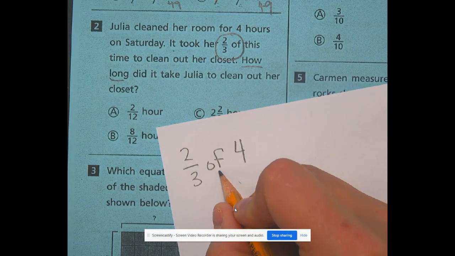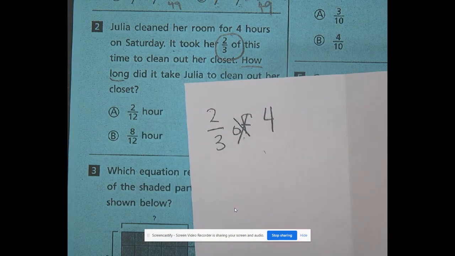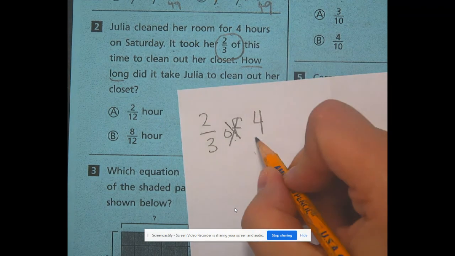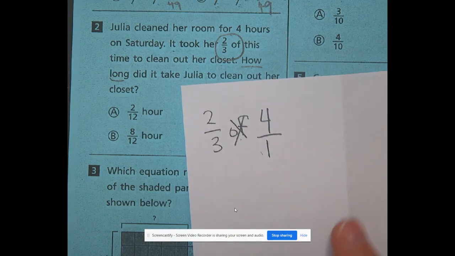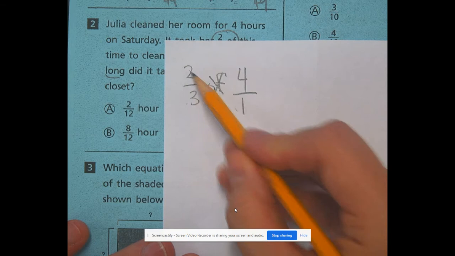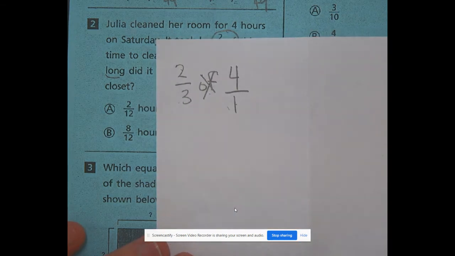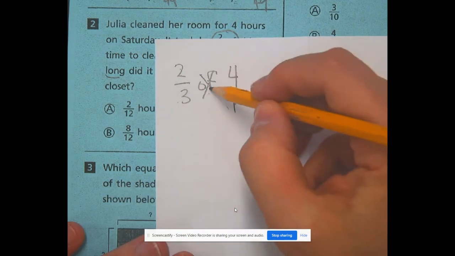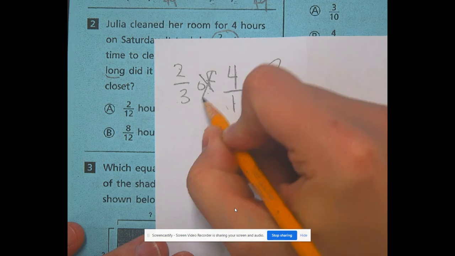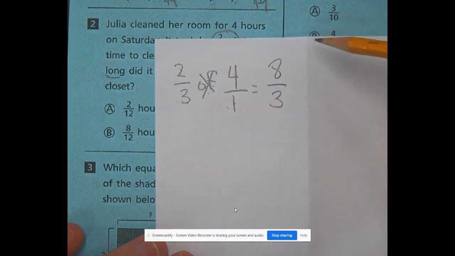What does this word tell us to do? Multiply. Okay, what are we going to do? Put 4 over 1. Okay, can we cross cancel? Nope. But we always want to ask that first, don't we? Okay, so we can't cross cancel, so now what? 2 times 4 is? 3 times 1 is? Okay, everybody say it.